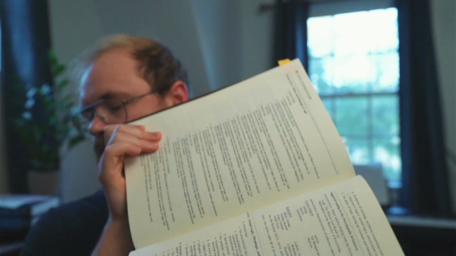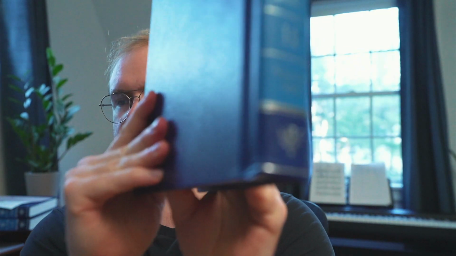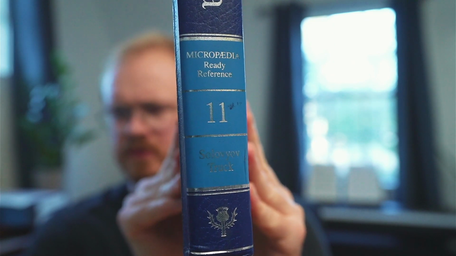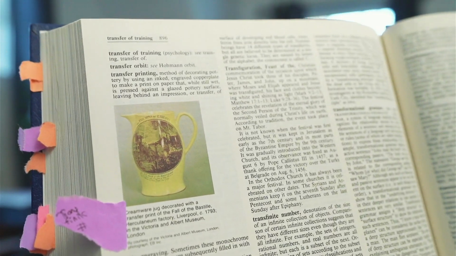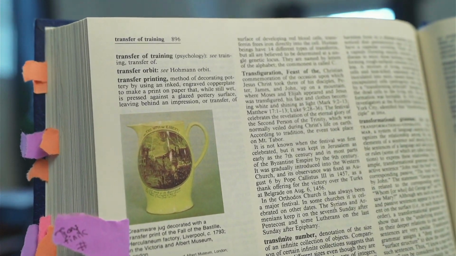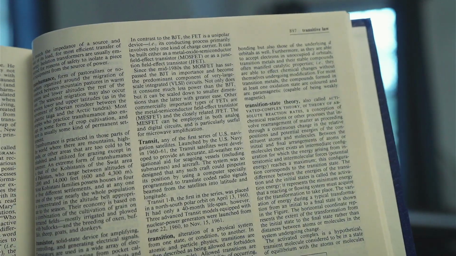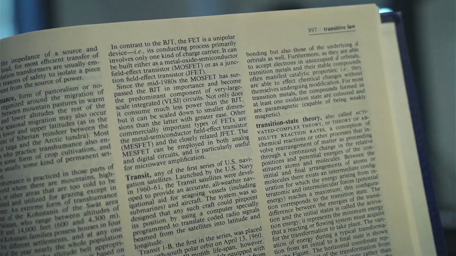So what you would do is you'd go into your Micropedia and you'd scroll through the top corners just alphabetically until you found what you're looking for.